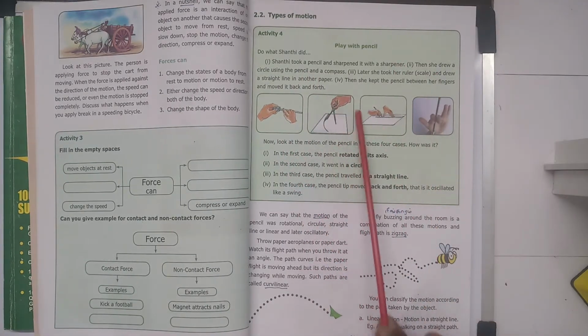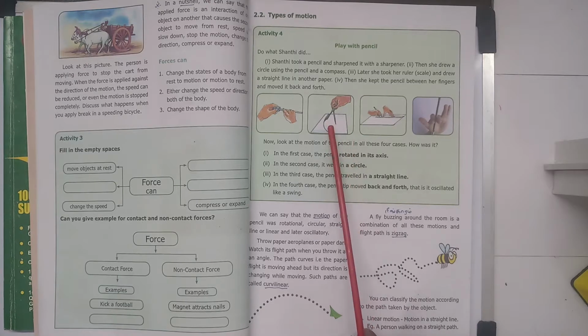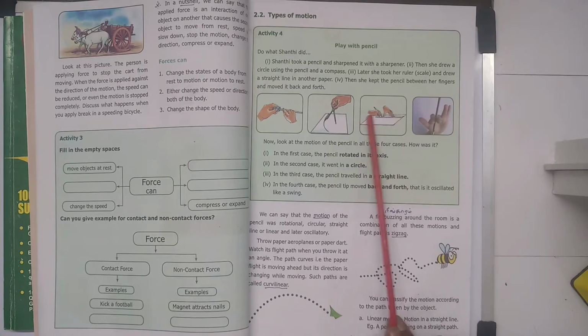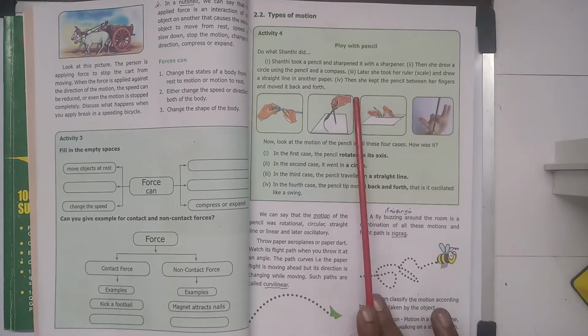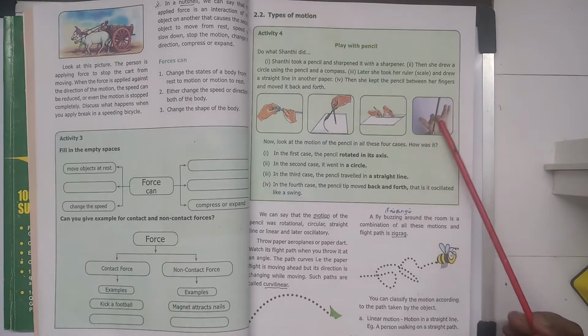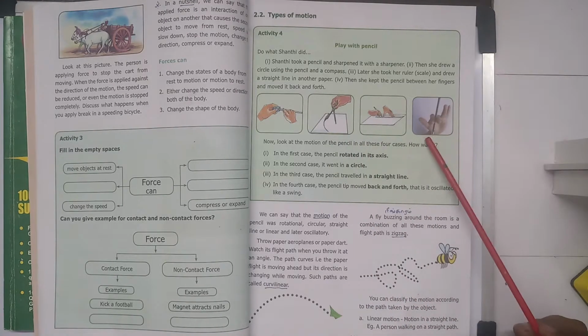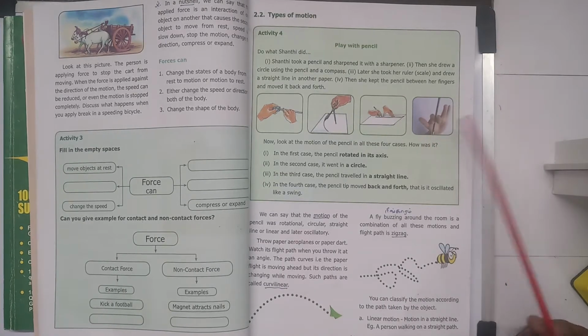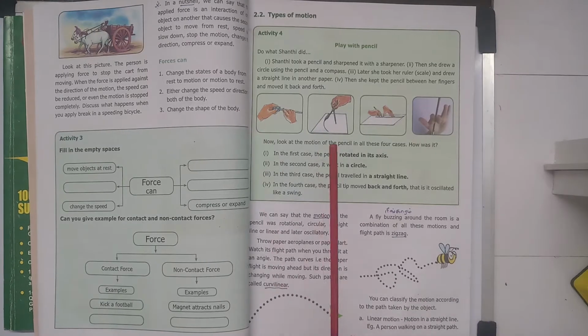The second one, she draws a circle using the same pencil and a compass. Third, later she took her ruler. She takes a ruler and draws a line. Straight line வரையறாங்க ruler வச்சு. Fourth, then she kept the pencil between her fingers and moves it back and forth. So these are the 4 activities.